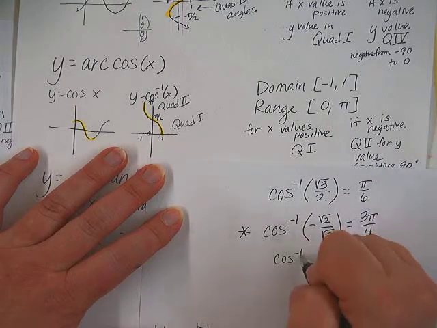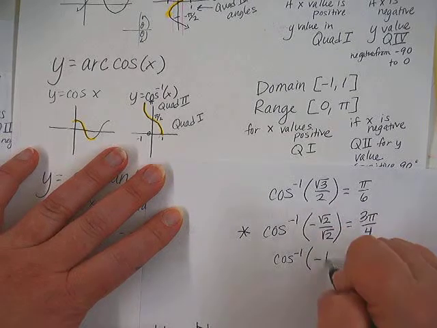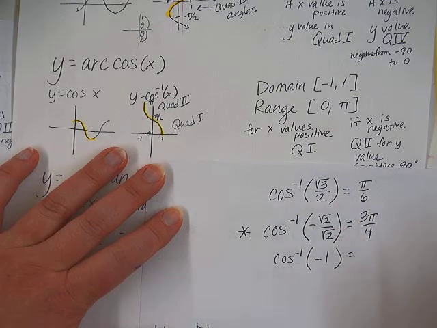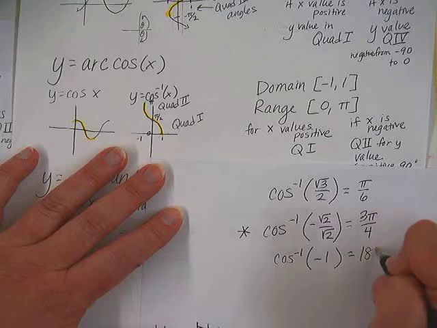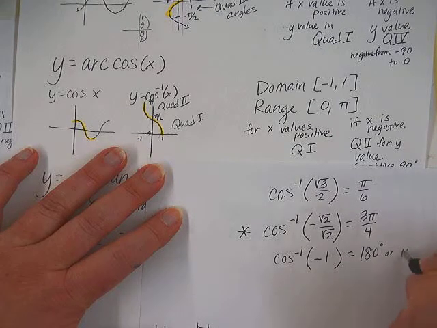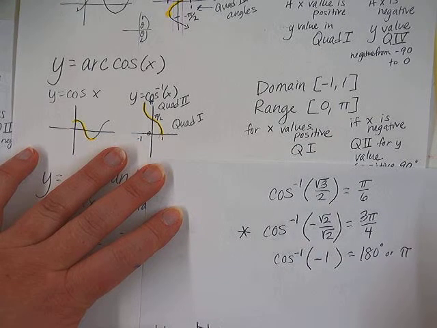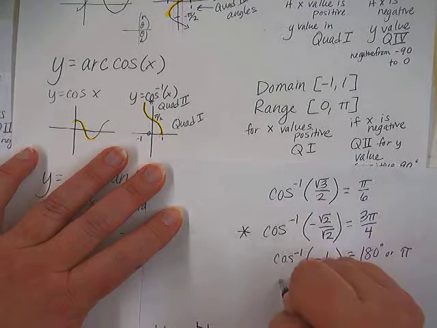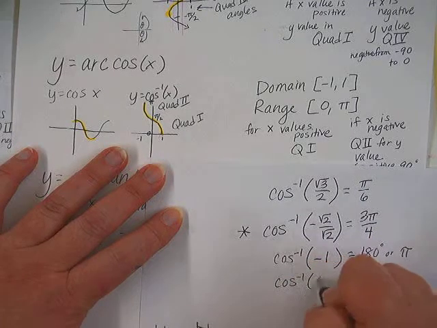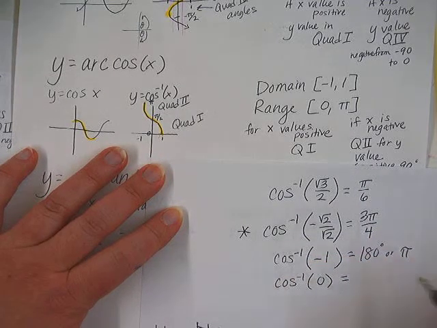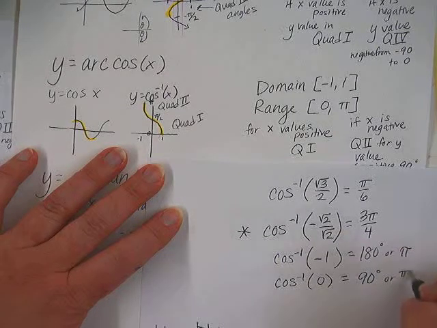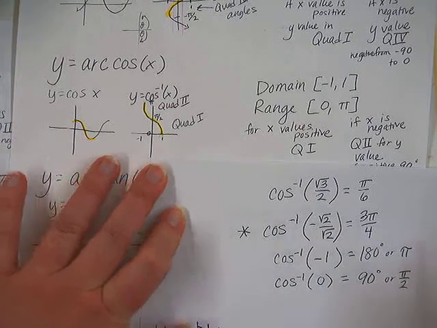So the inverse cosine of negative 1 would be 180 degrees, or pi. And the inverse cosine of 0 would be 90, because the cosine of 90, or pi halves, is 0.